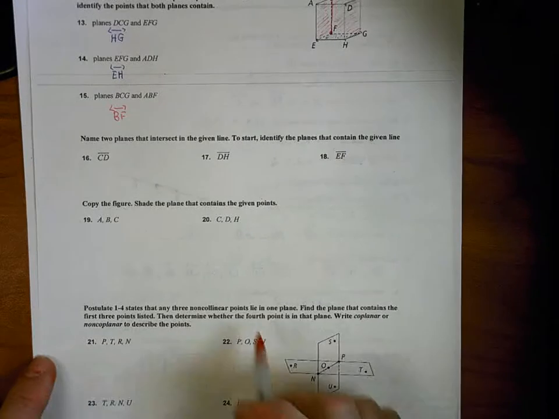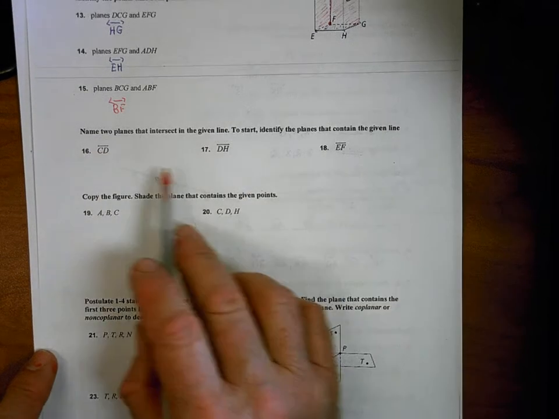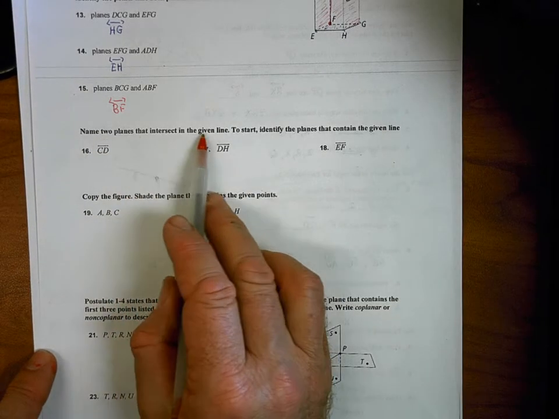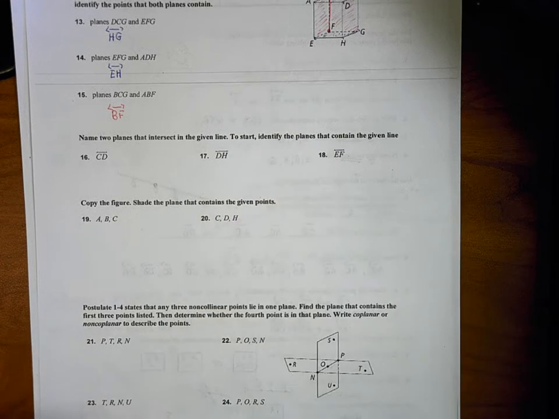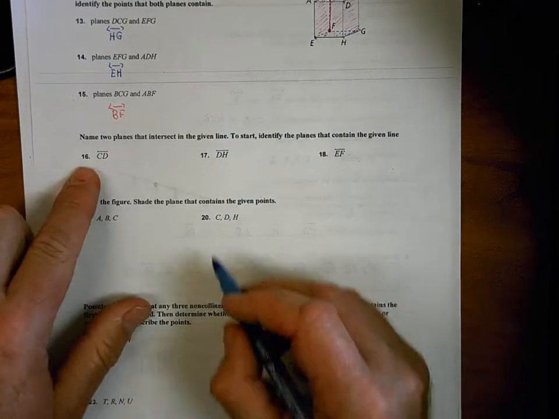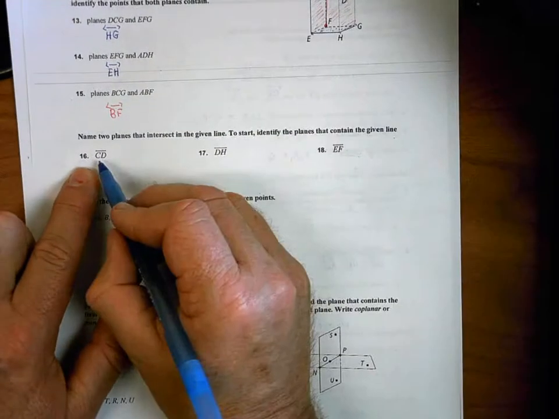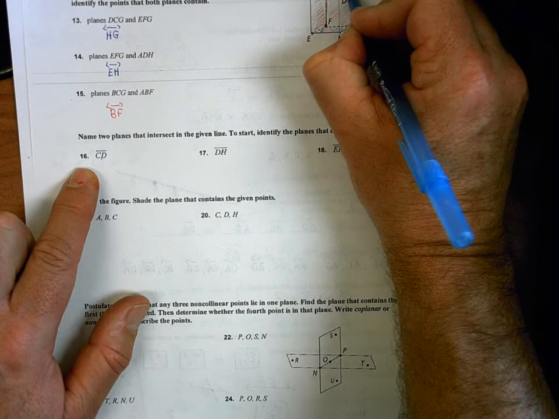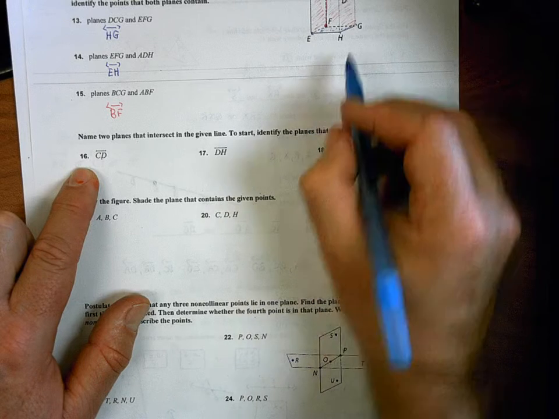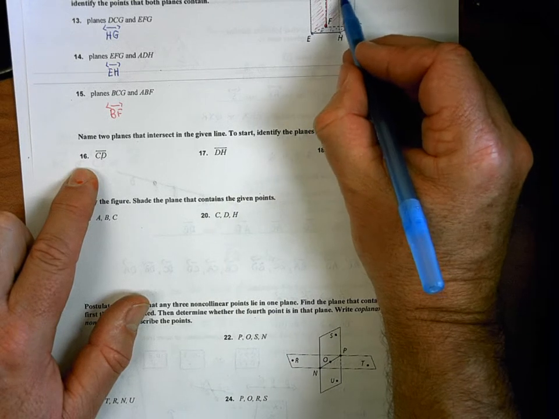Okay, so number 15 through 18, we're going to name two planes that intersect in the given line. To start, identify the planes that contain the line. So in number 16, we're still using this figure. So we're talking about line CD. So there's line CD. So what two planes have line CD in them?